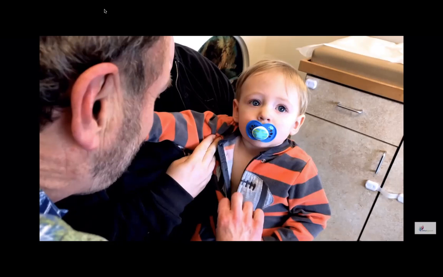Actually, for that we will have to take the history: how many times he's taking the reliever and how many symptoms are coming. That depends on the four categories: mild intermittent, mild persistent, moderate persistent, and severe persistent. For mild intermittent, daytime symptoms come less than 2 times in a week.